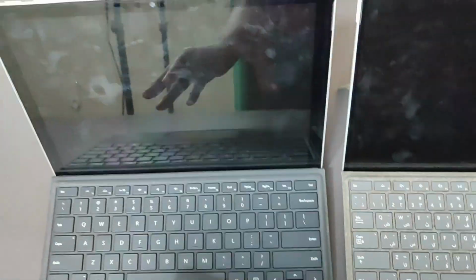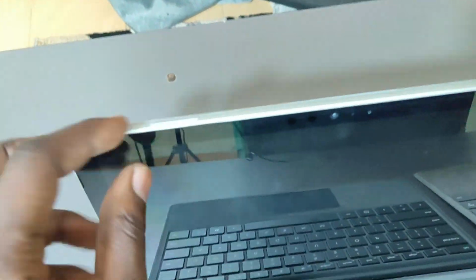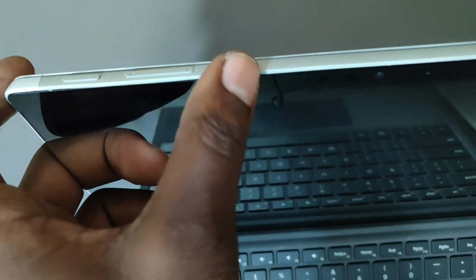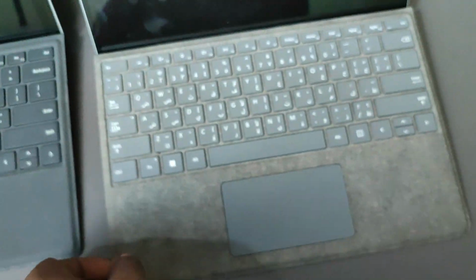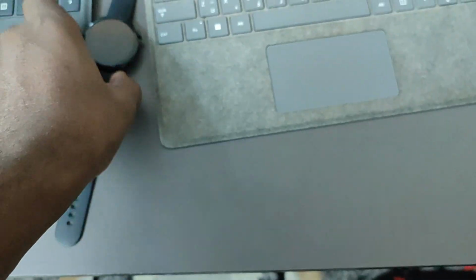So if you're using the Microsoft Surface Pro 5, assuming it's on, then if you want to turn it on at this particular angle, you'll have to click right on top here for the power button and the volume down button. While for the Surface Pro 8, you'll have to find the power button right at this side, and then the volume down button on this other side. Now let's turn them on. We see how fast they take to turn on.